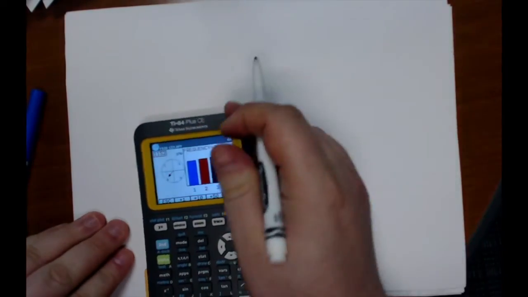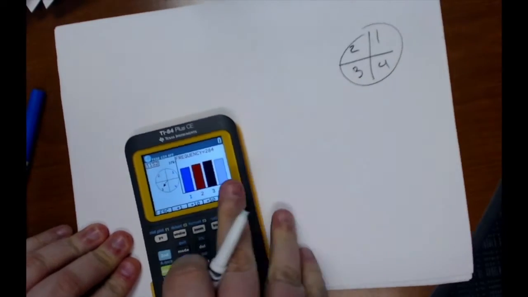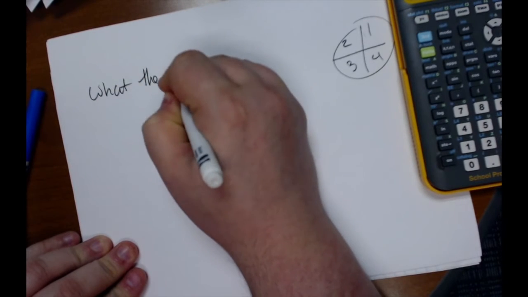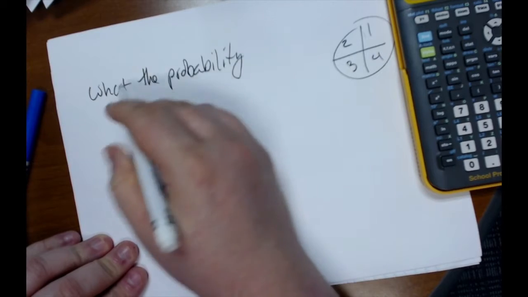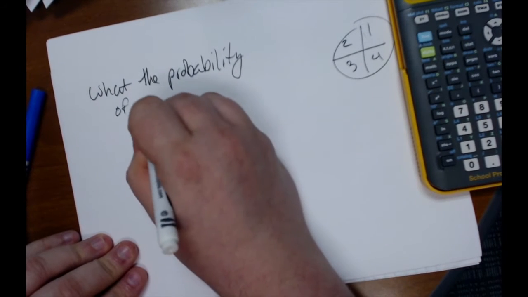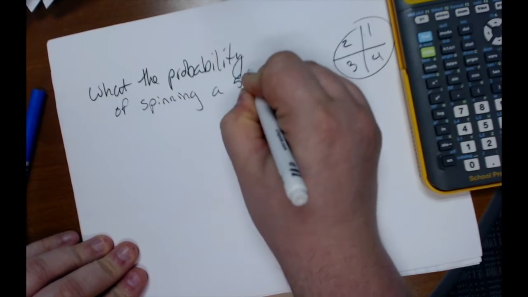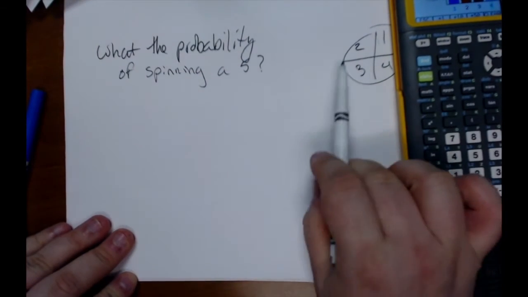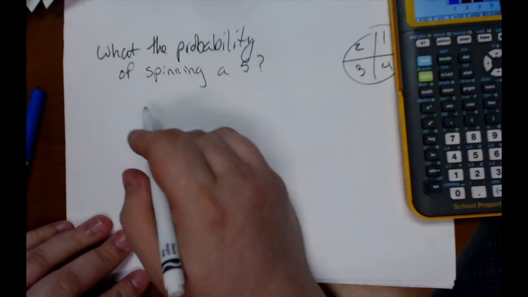Now what if I said on this spinner, which is 1, 2, 3, 4, what's the probability of spinning a 5? So what's the probability or the likelihood of me landing on a 5? Well, 0. There is no 5 on there.